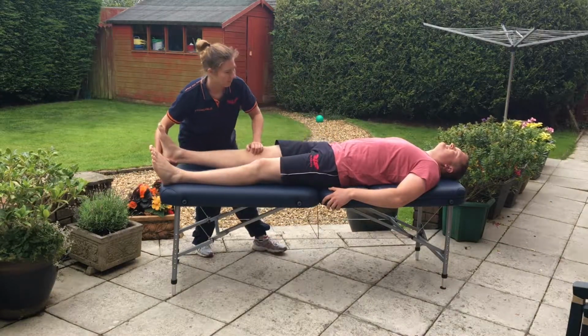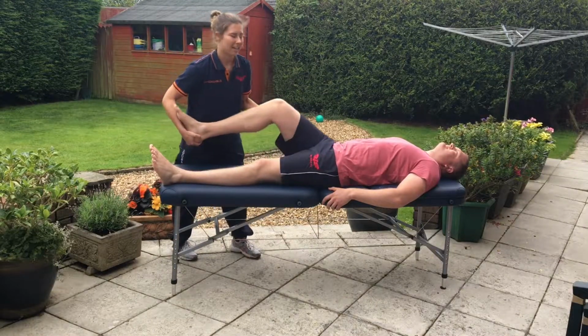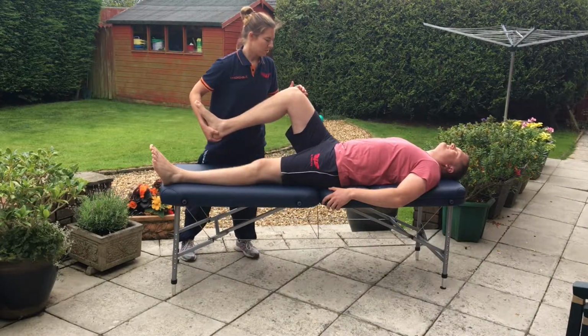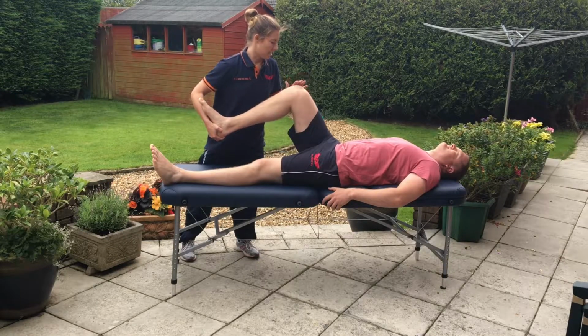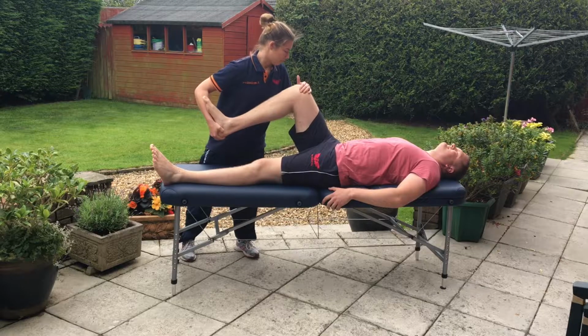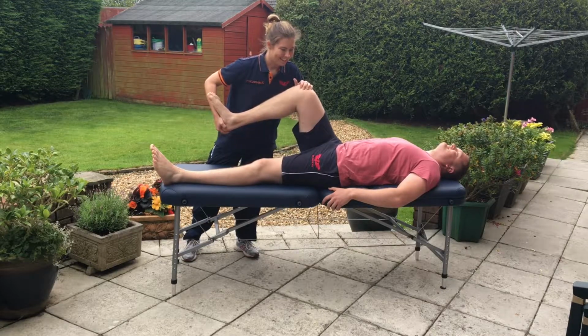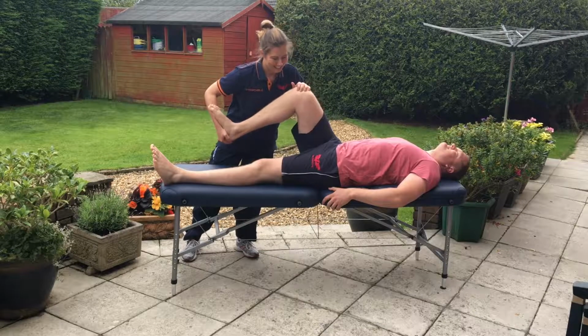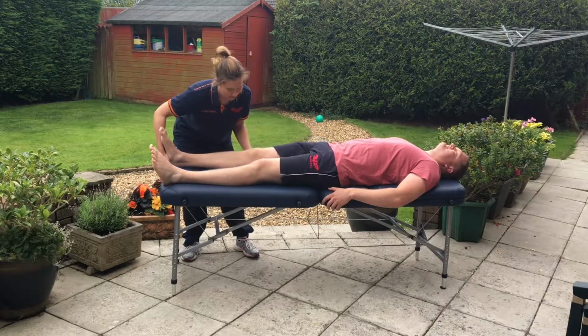Good. Okay. And then to assess the lateral meniscus, again similar thing, but what you want to do is put a valgus force on, and again rotate and drop the knee down.